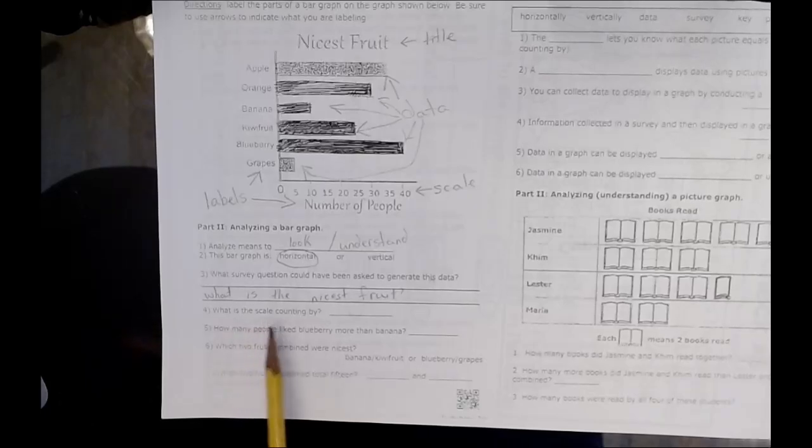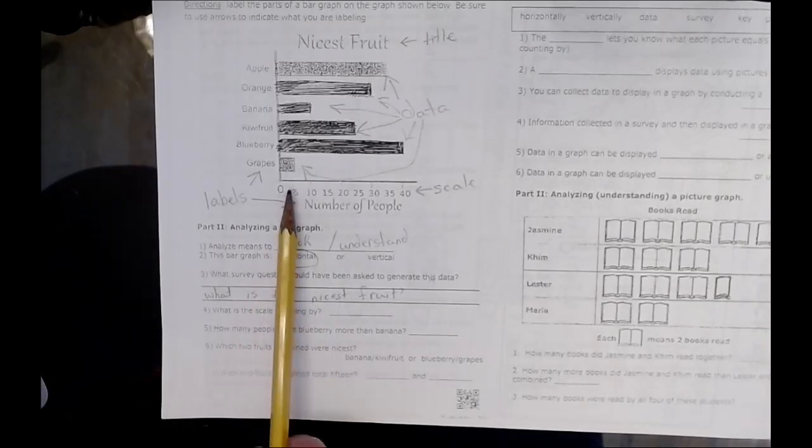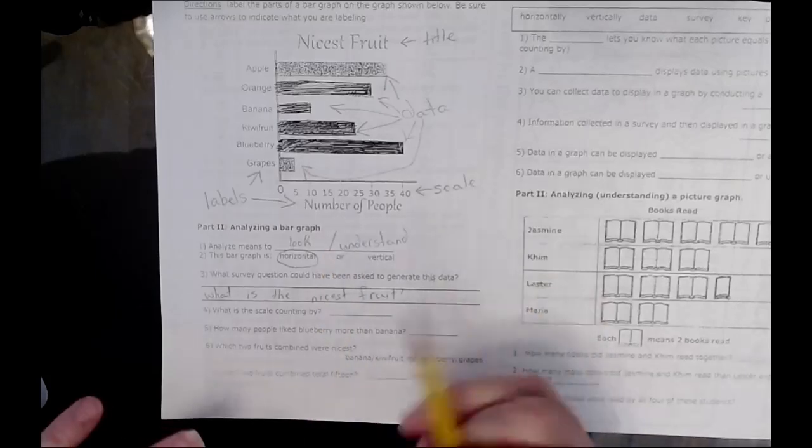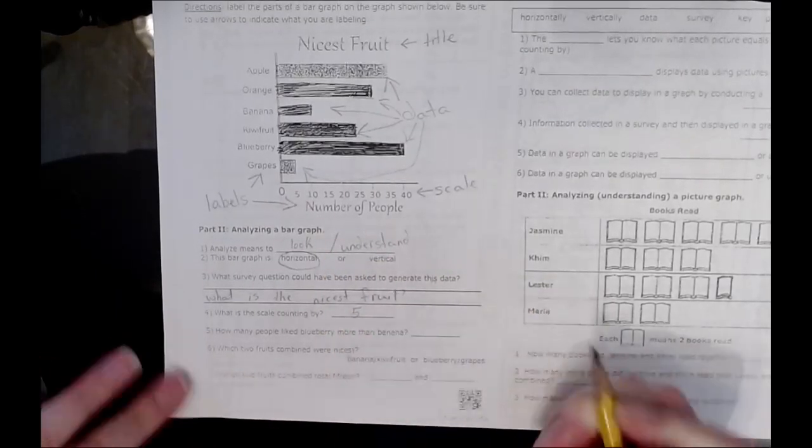What is the scale counting by? Students should be able to look at the scale and realize it's 0, 5, 10, 15, 20. In 3rd grade, most of the students realize that this is counting by 5. So you're going to put 5.